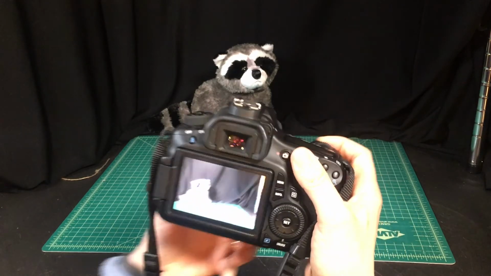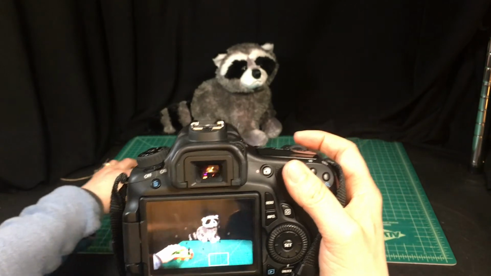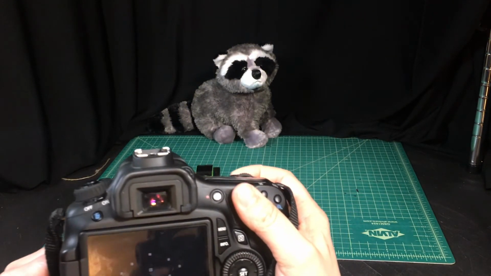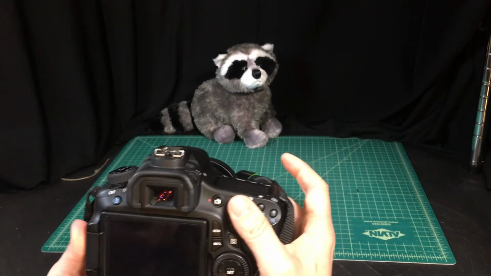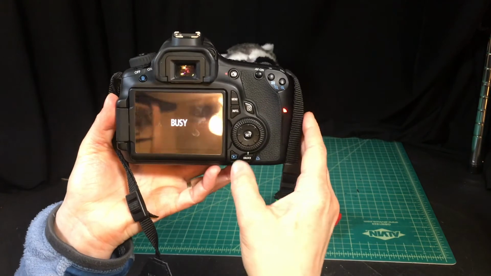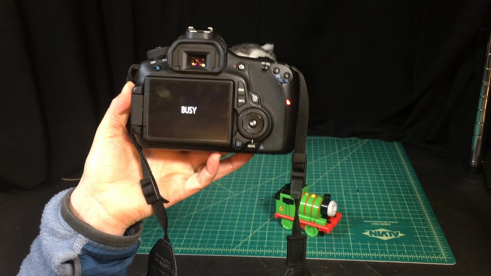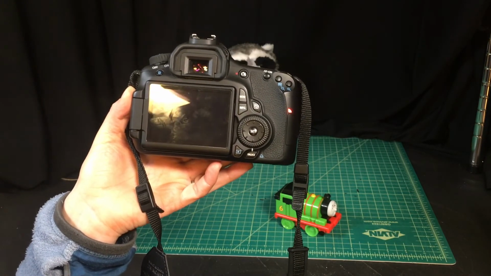Sports mode is for taking a quick picture. So I've got a moving toy here. Let's see if this works. So I don't know if you noticed. Oh, camera's thinking. But it took a bunch of photos, so it went into burst mode. It took a bunch of photos really quickly.